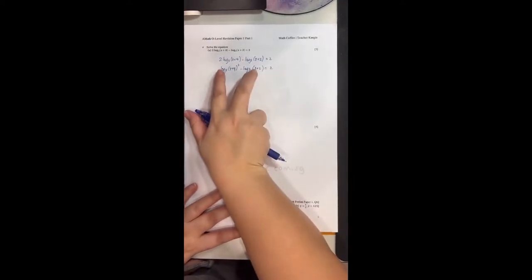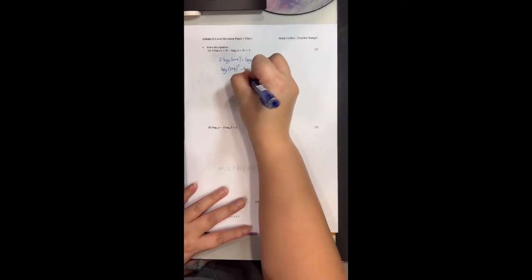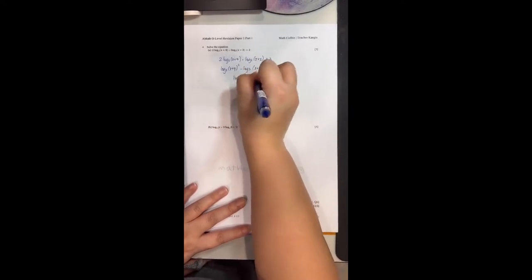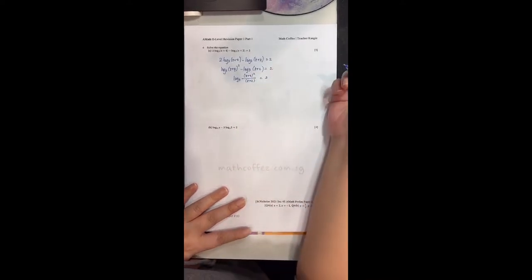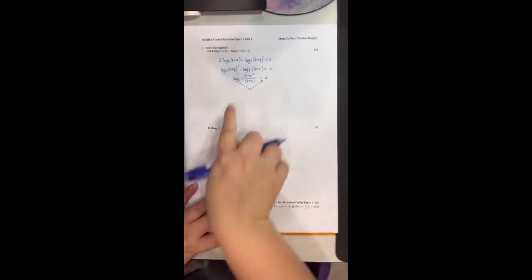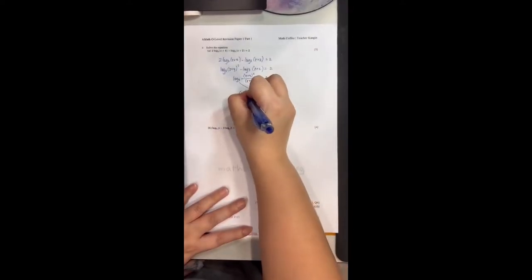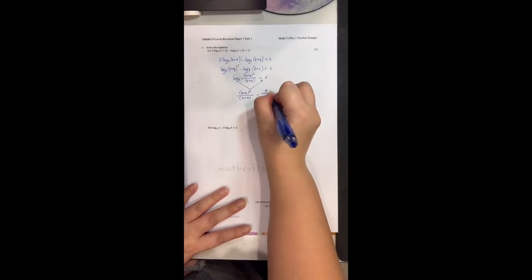So now over here, see, same base, right? And it's minus. Remember just now I said the quotient rule becomes divide. So it becomes log 3 of (x plus 4) squared over (x plus 2) equals 2. Right? So what I'm going to do is change to index form. Push up. So I have (x plus 4) squared over (x plus 2) equals 3 to the power of 2, which is 9.